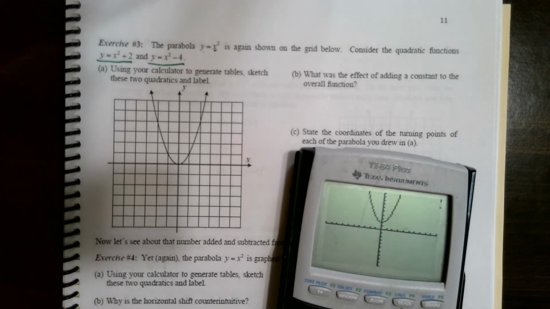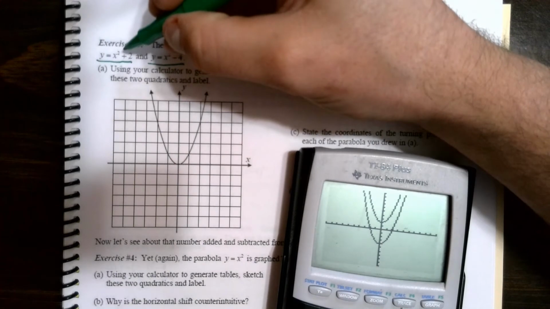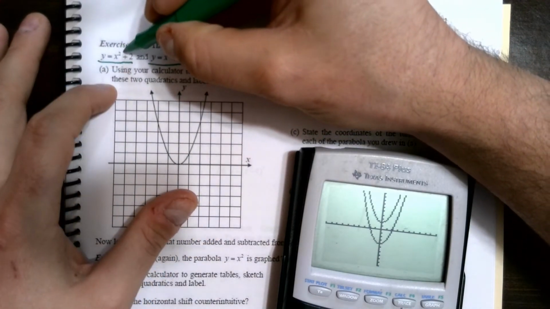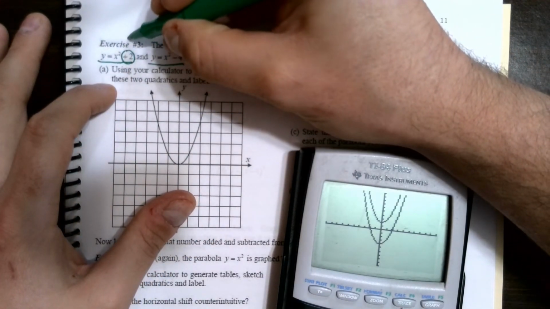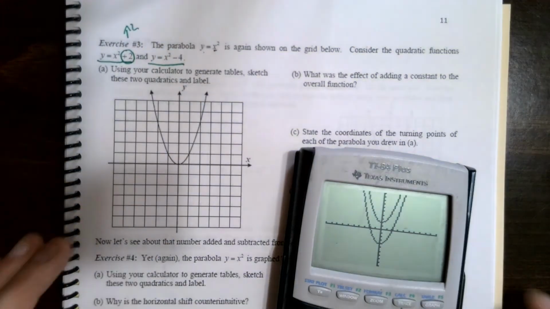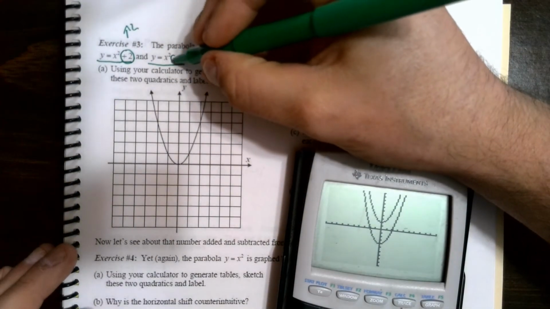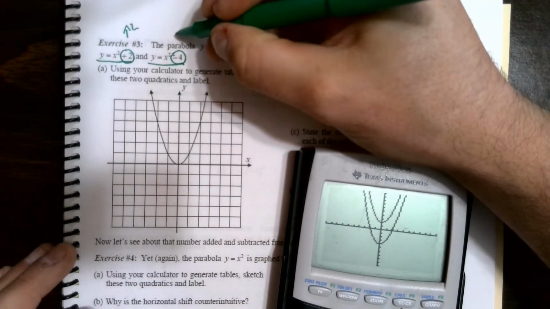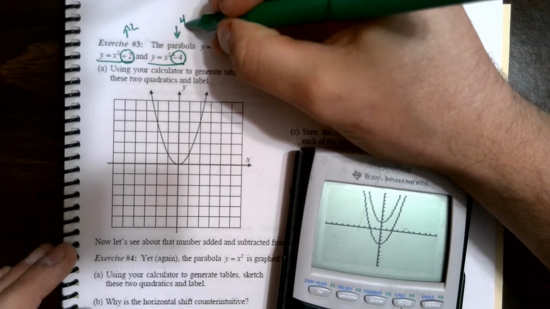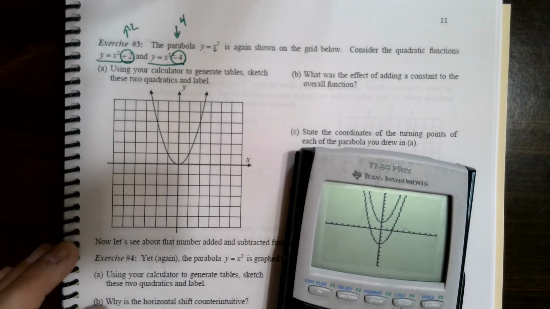See how you got one above, and then there's one below. Okay? So this x squared plus 2 means it's going to shift up 2 units. And this minus 4 at the end means it's going to go down 4 units. All right?